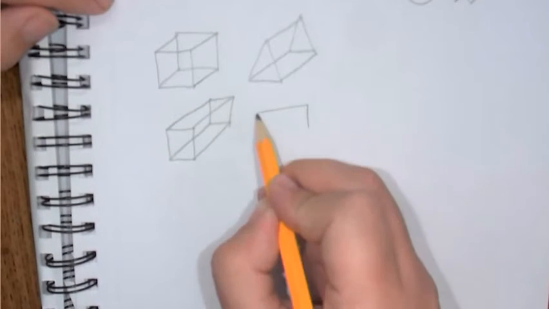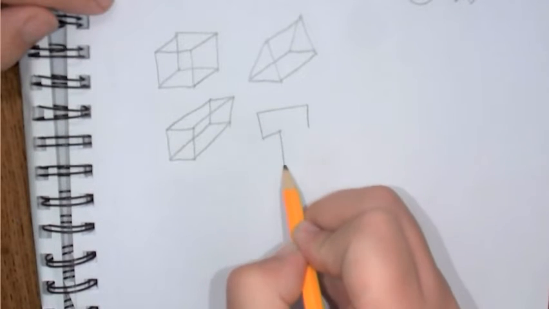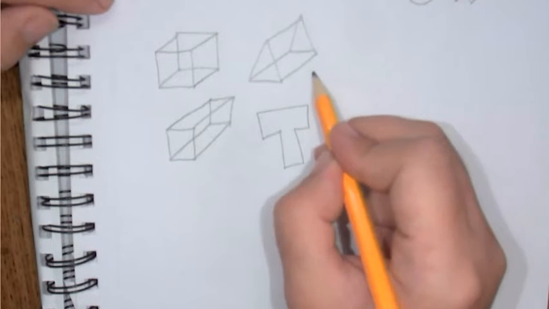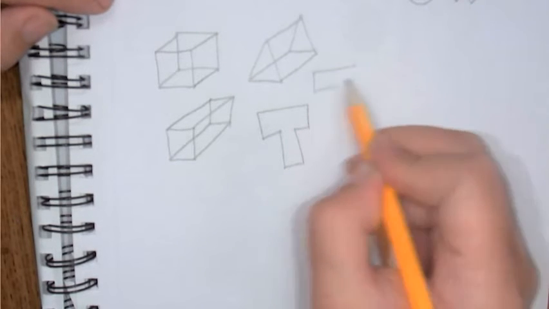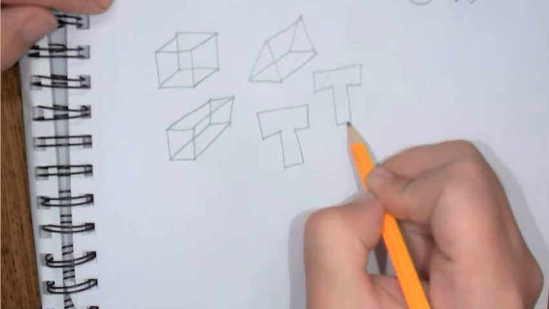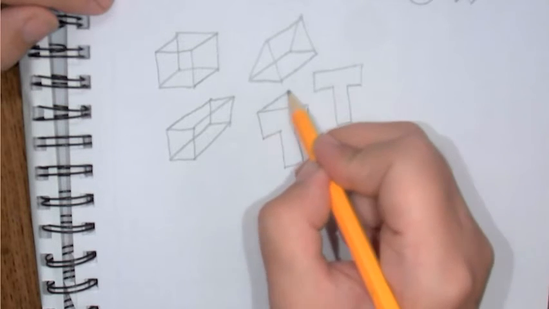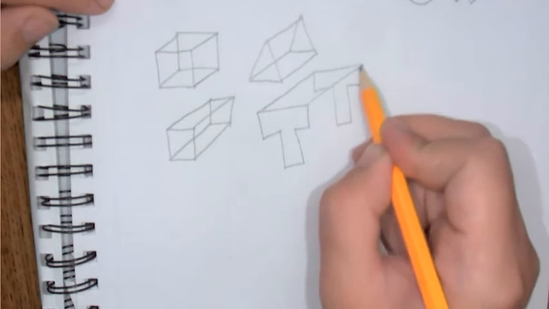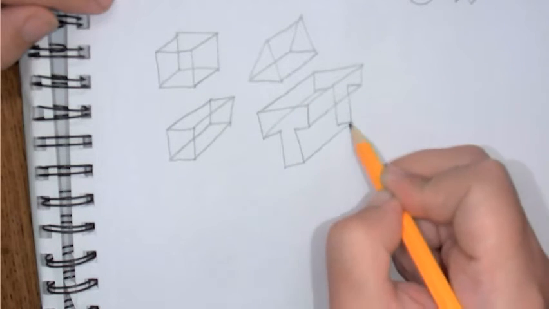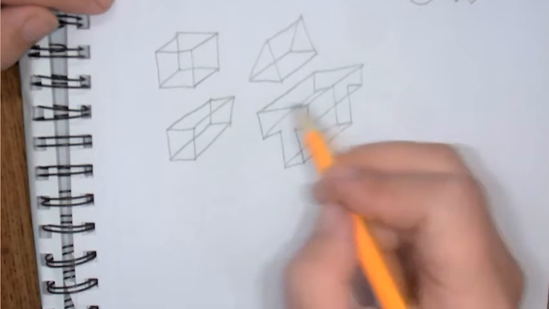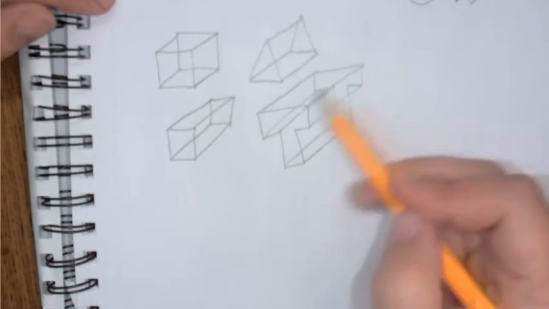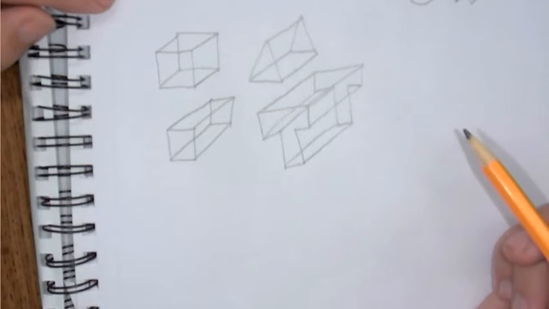So I can make a shape that looks like the letter T. And I can make another shape that looks like the letter T. Okay, and now I can connect these corners. Oops. Sometimes it helps to have a ruler. Okay, and now we have a T prism.